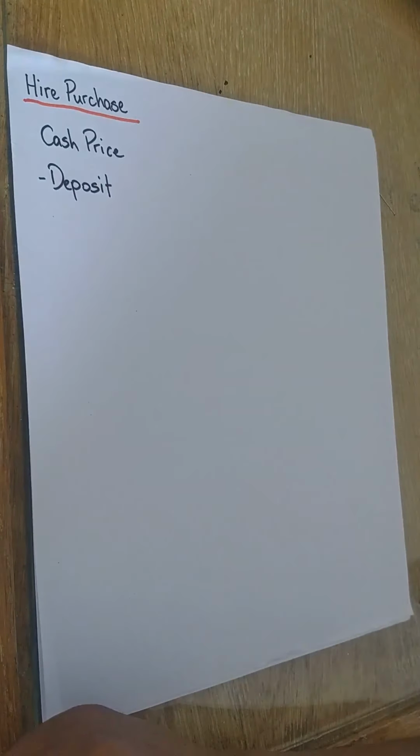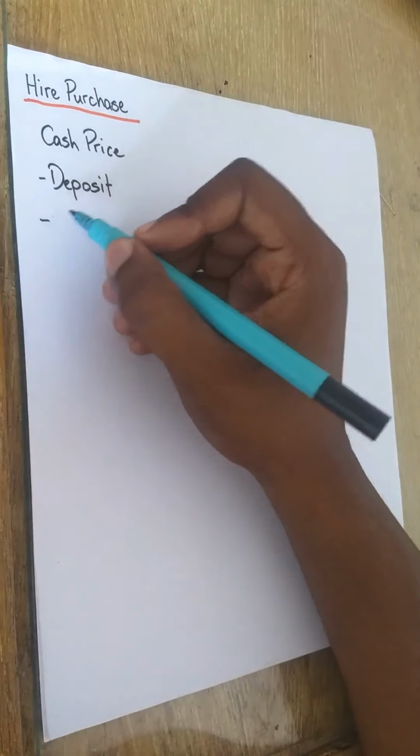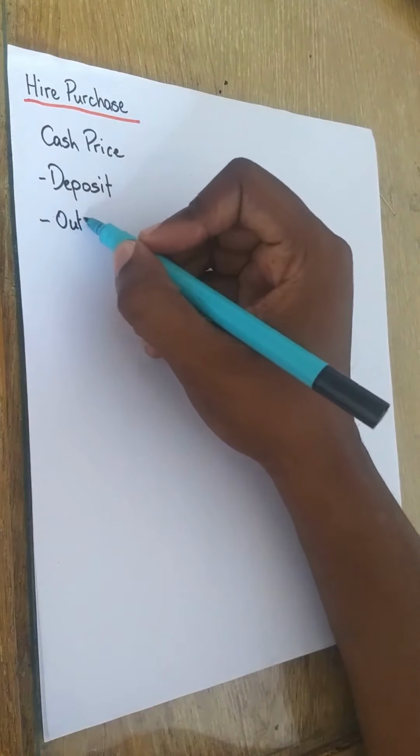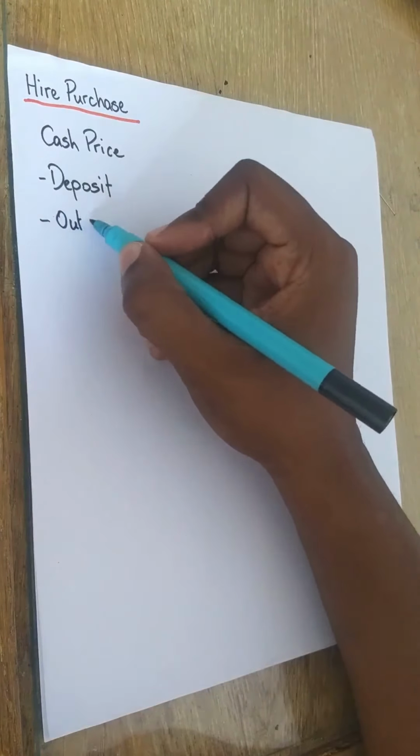Hire purchase is the terms under which you can pay some portion of that cash price, so some deposit, and then the remaining or outstanding balance, there is usually some interest applied in order to get what is called an amount payable.